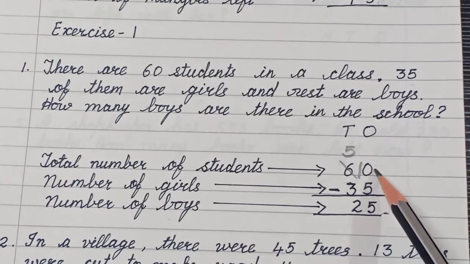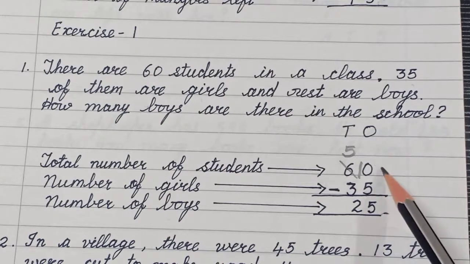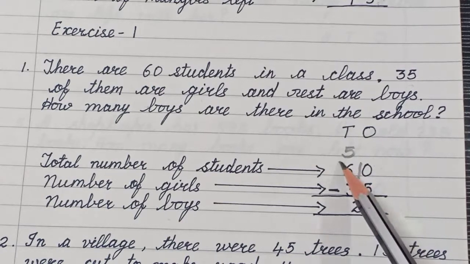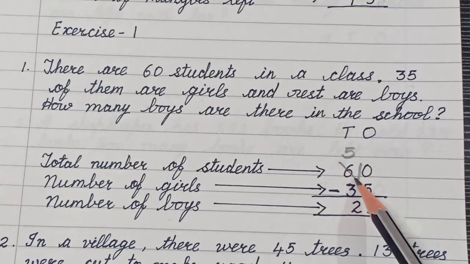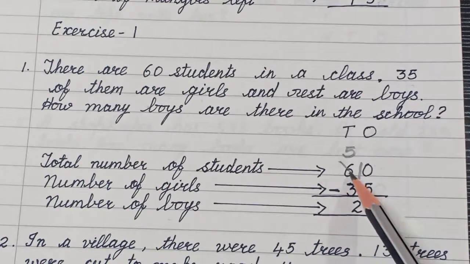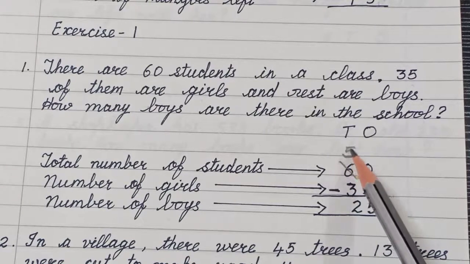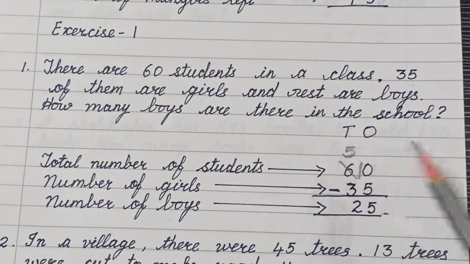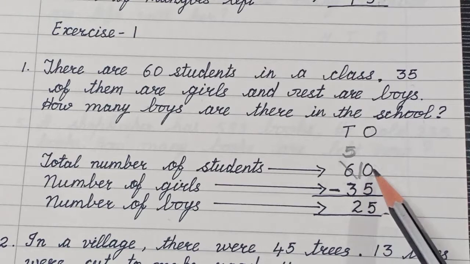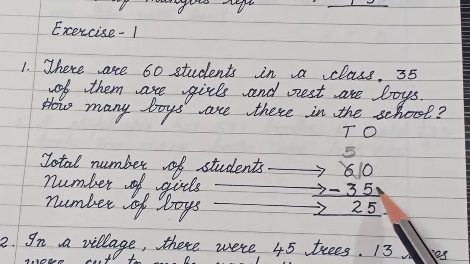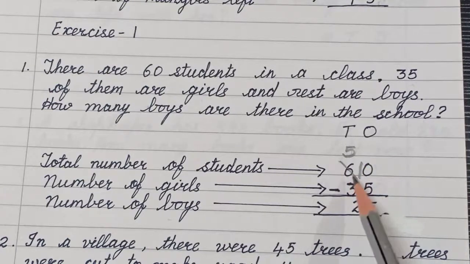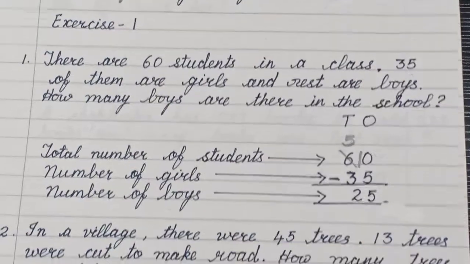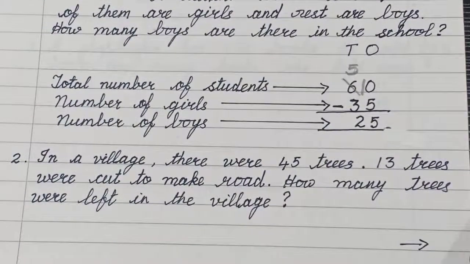Now you cannot subtract 5 from 0. So we have borrowed from the tens place. 10 we have borrowed here. So here it remains 5. 6 minus 1 is 5. 10 is here. Now it is 10 minus 5 is 5. 5 minus 3 is 2. So the number of boys are 25.